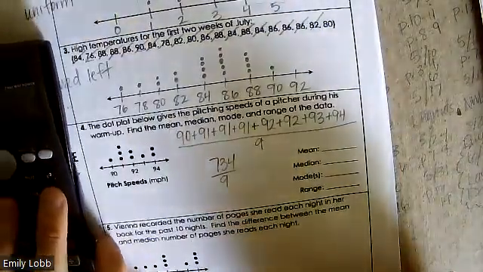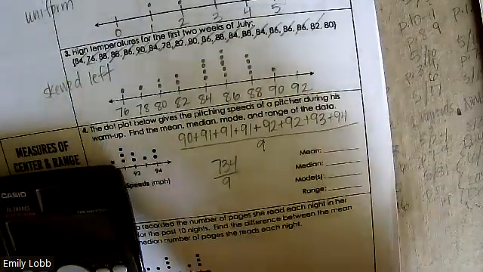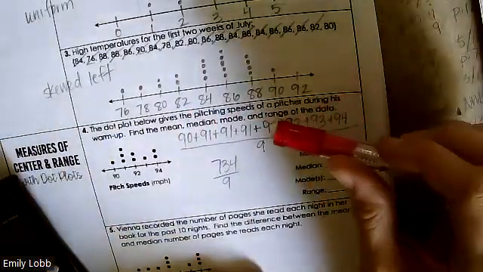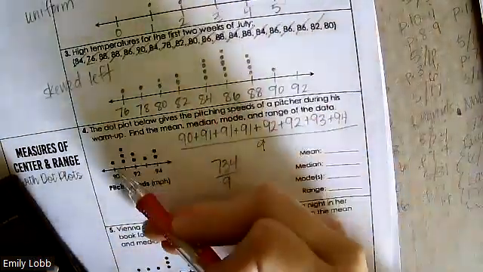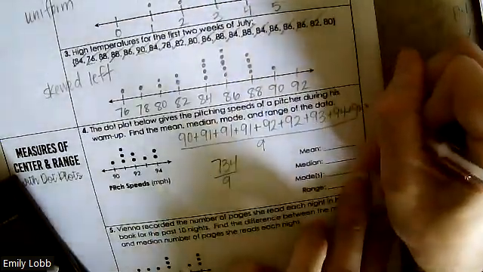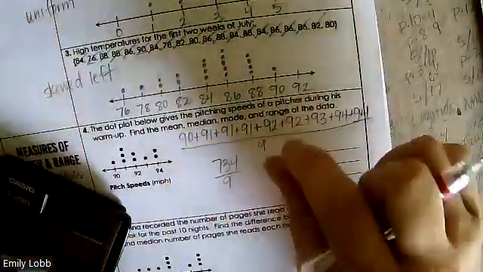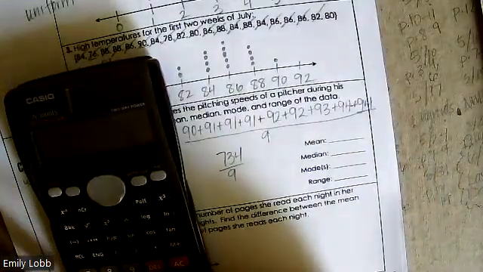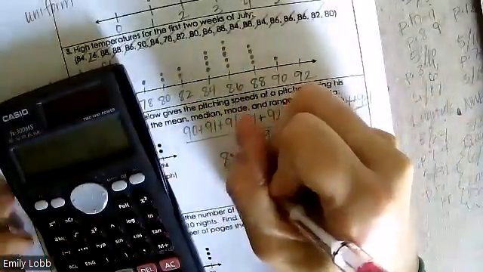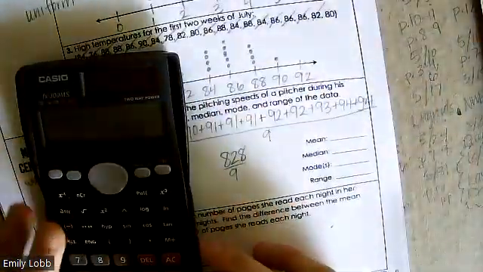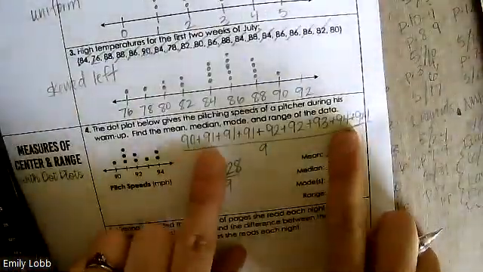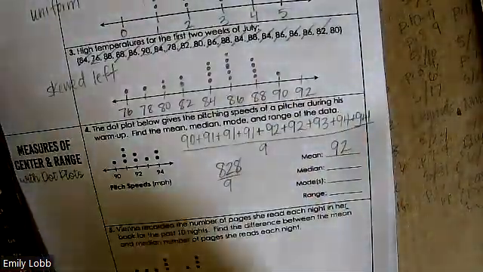Oh, that can't be right. What did I do? 1, 2, 3, 4. Oh, I only put 8 points up there. 90, 3 91s. Oh, I needed one more 94. So 734 plus 94 gives 828, divided by 9 is 92.